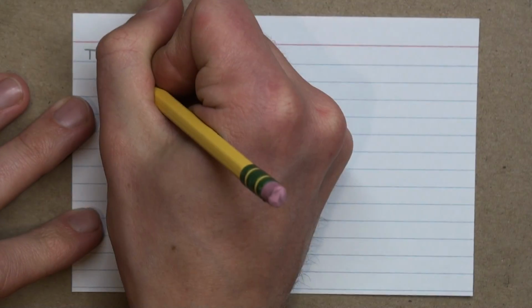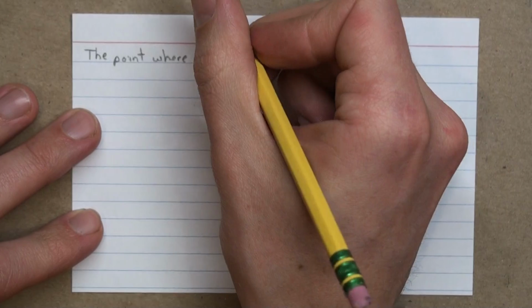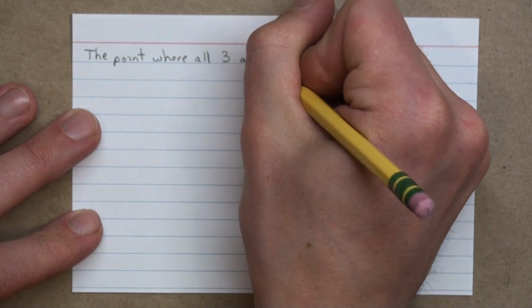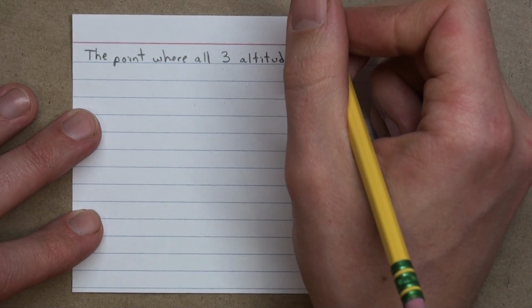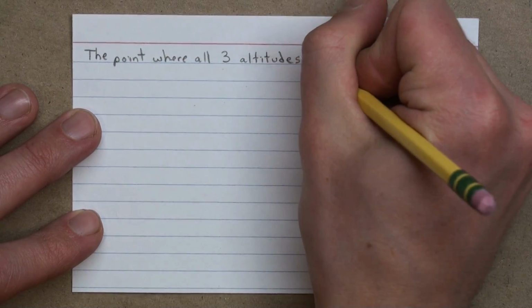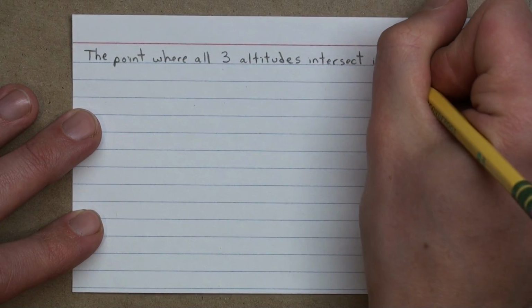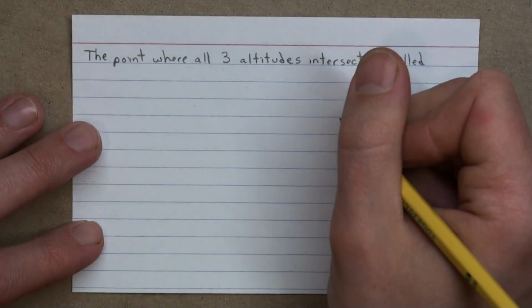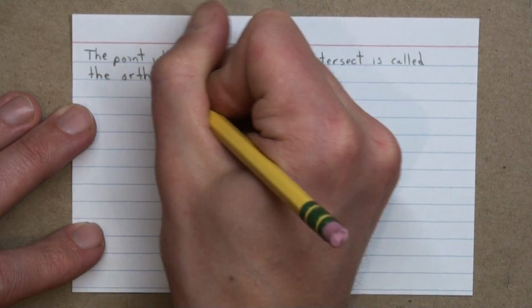And our next card is going to say the point where all three altitudes intersect is called the orthocenter.